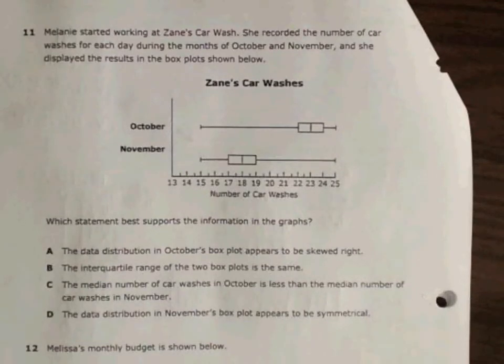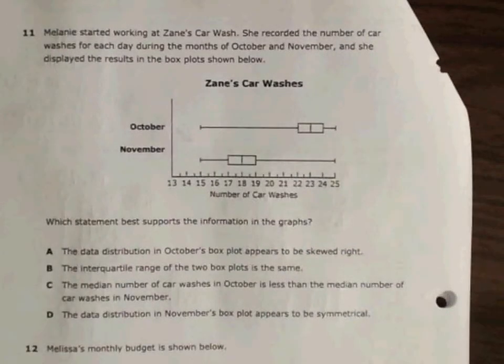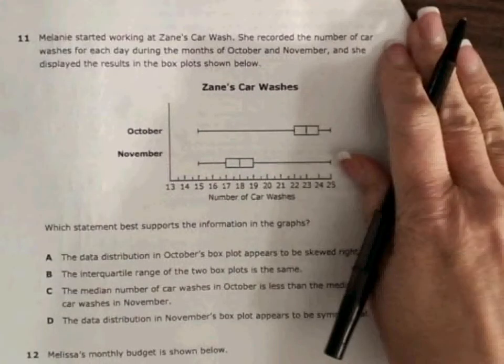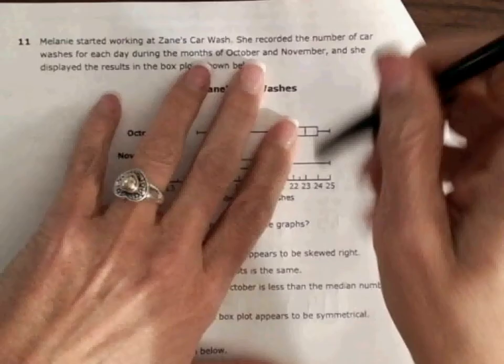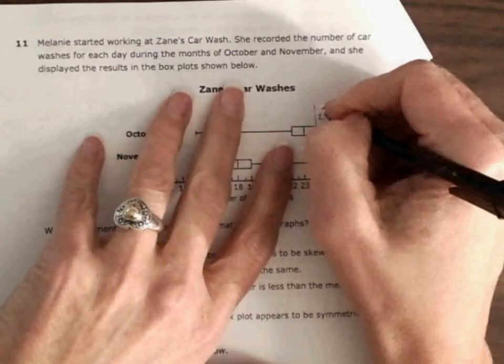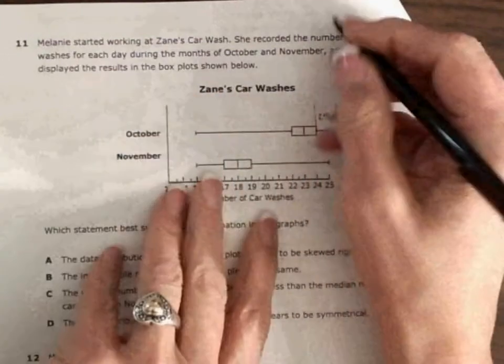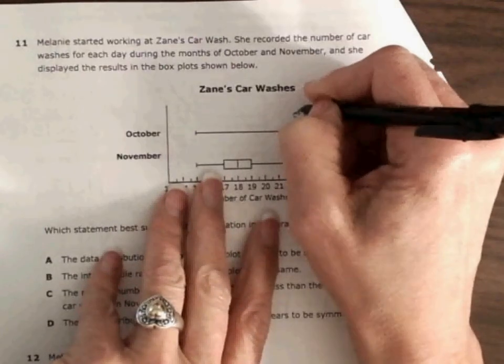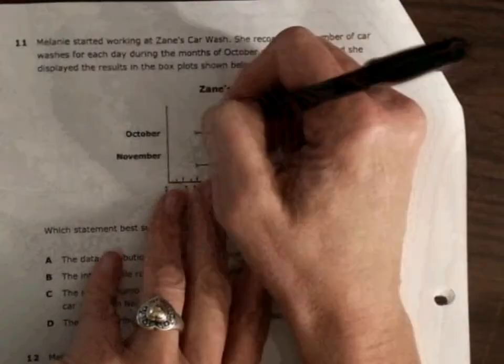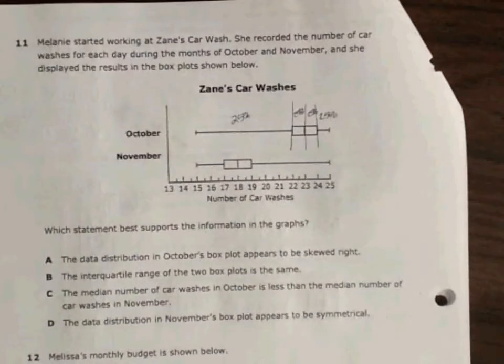Option 1: The data distribution in October's box plot appears to be skewed to the right. Well, let's think about it. October does look like it's skewed to the right, but let's think about what this means. Remember, a box plot is split into quarters: 25% of the data is here, 25% is here, 25% is here, and then 25% of our data is here.